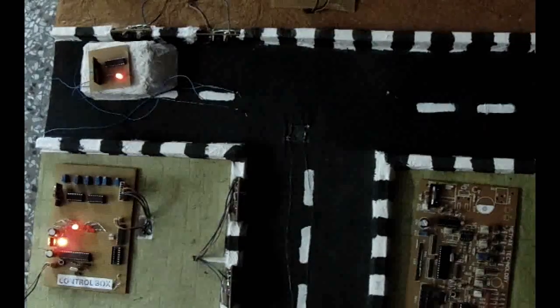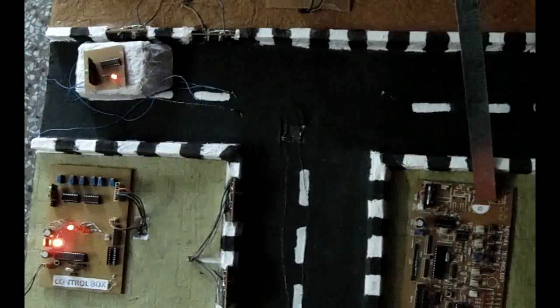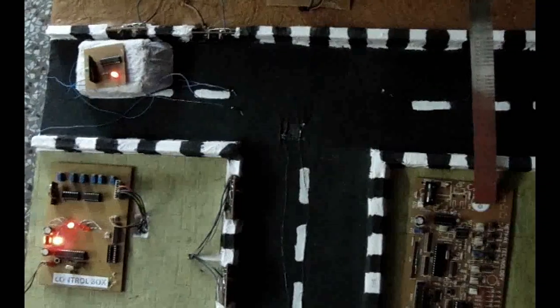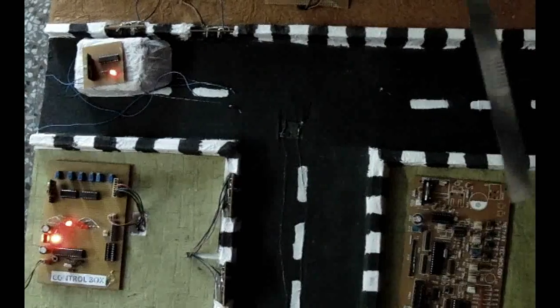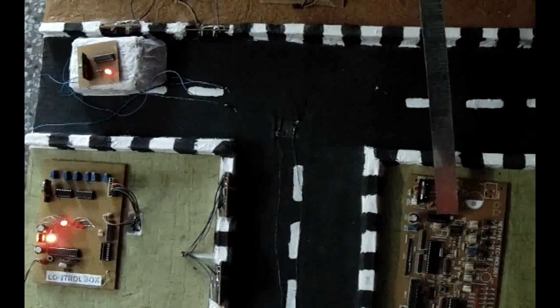We have used MikroC software for programming the kit. This is the programming kit used for burning and for the serial communication between the PIC and the PC. We have used the Texas Instruments MAX232.